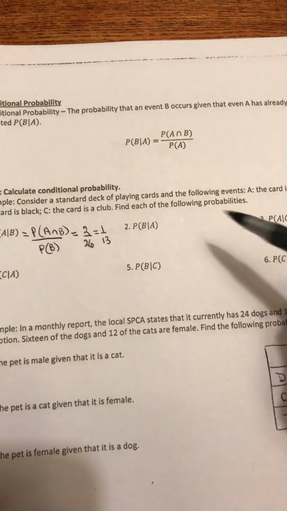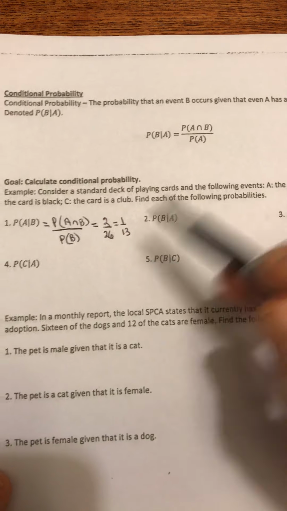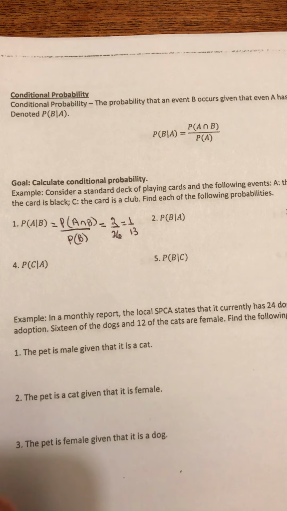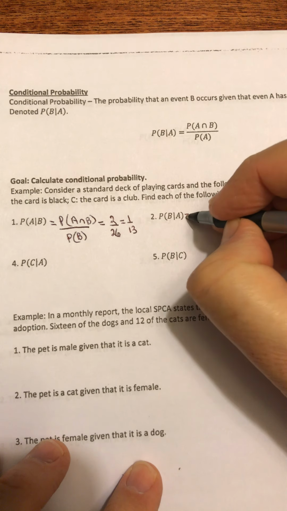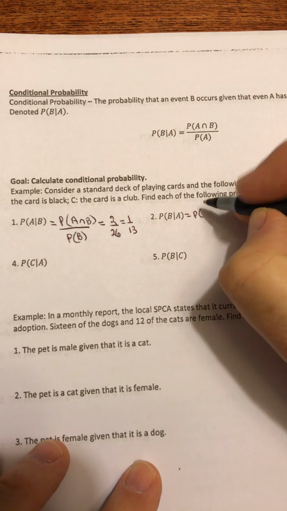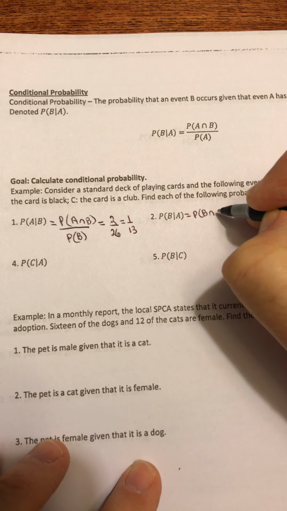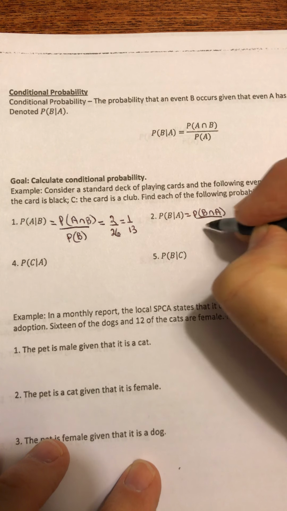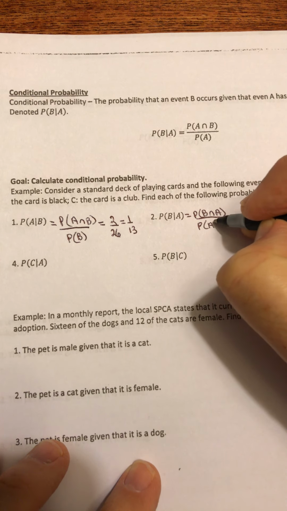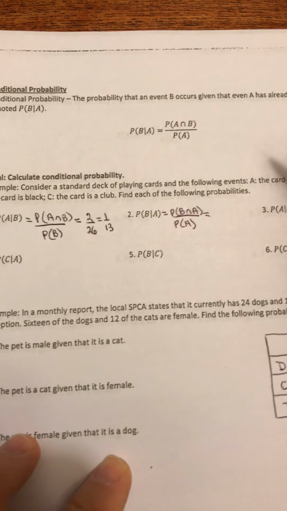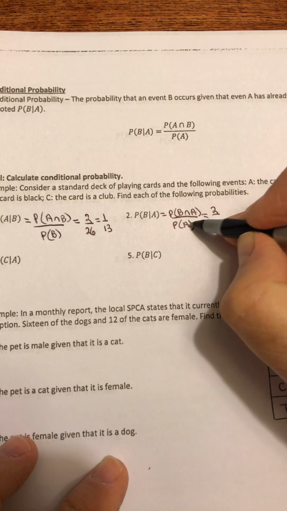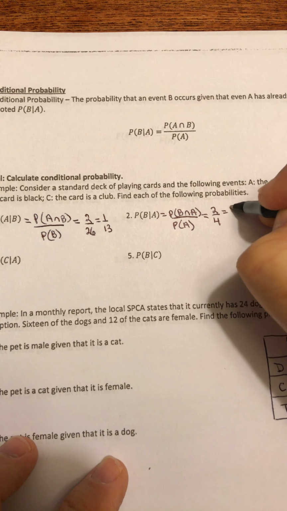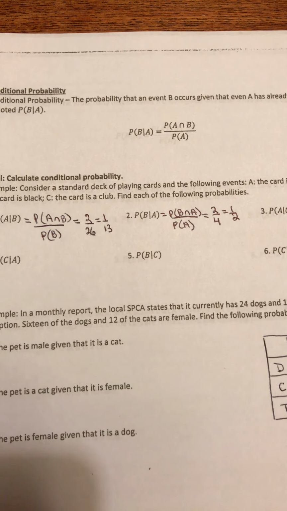The next one's backwards from the previous one. Doesn't mean it's the same answer. What's the probability that it's black, given that it's an ace card? So the probability of black and ace over the probability of an ace. Well, black and ace, there's 2 black aces. And how many aces are there? There's 4. So that's 1 out of 2.